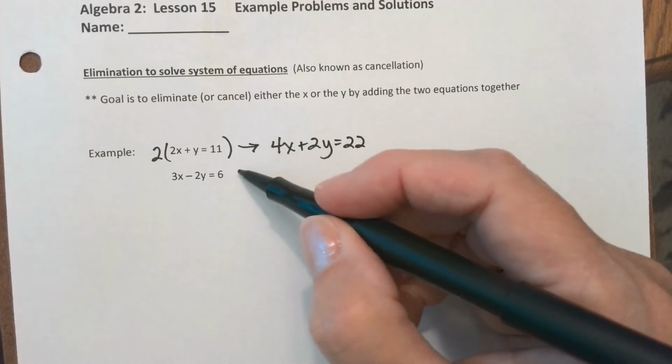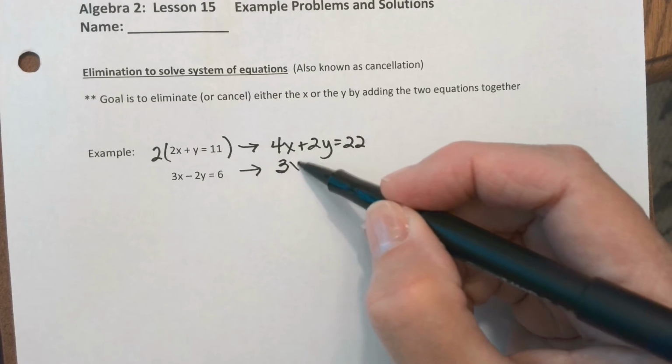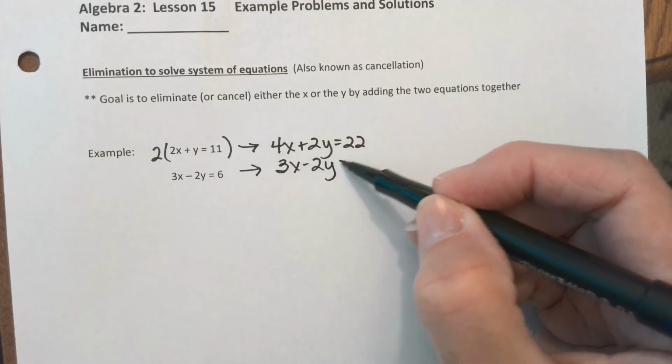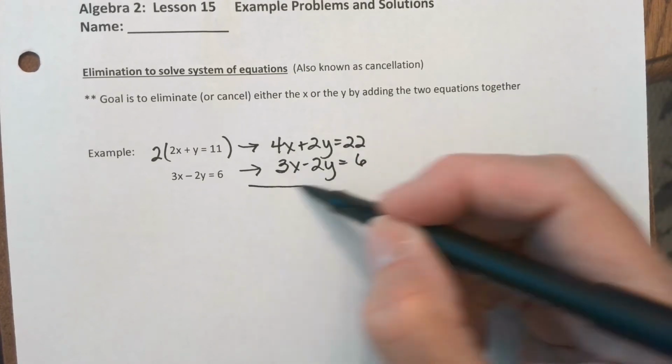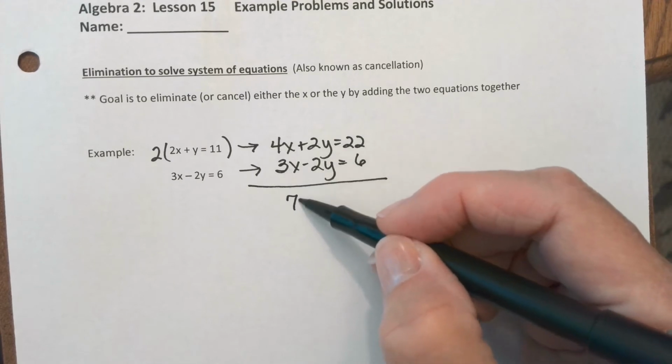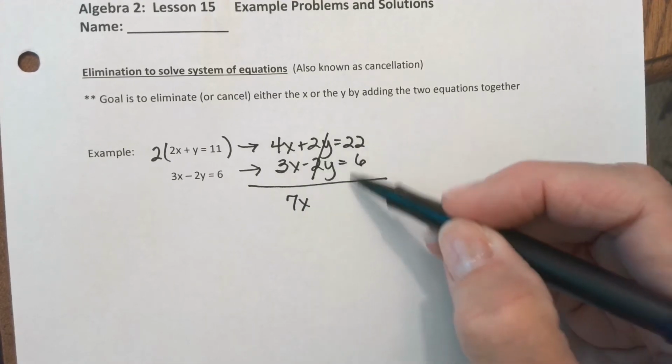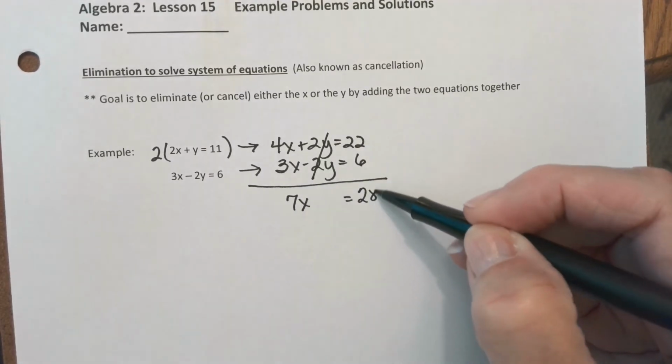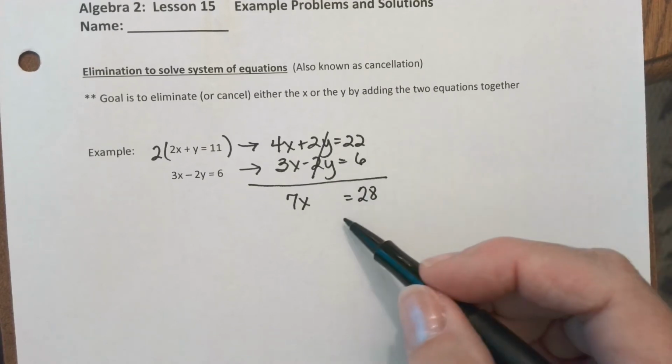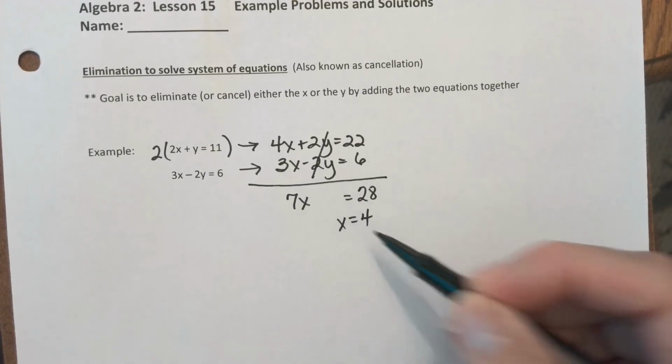Now I still have this one. I'm going to rewrite it underneath it to make sure you can see this easily. Then I'm going to add the two equations together, and I'll get 7x here. These will cancel, and then I'll get 28. And of course I divide both sides by 7, and I get x is 4.